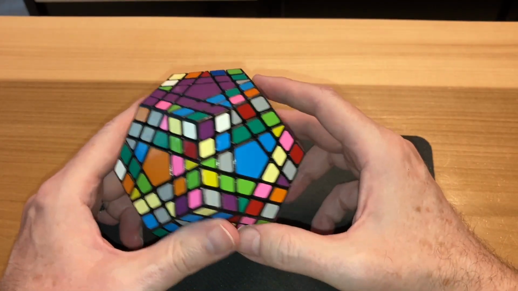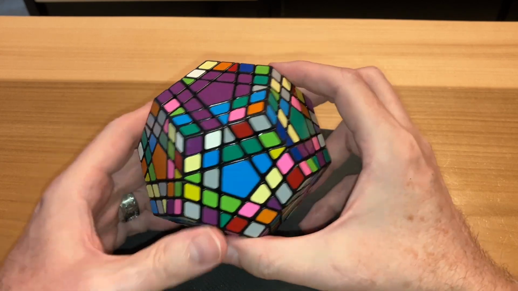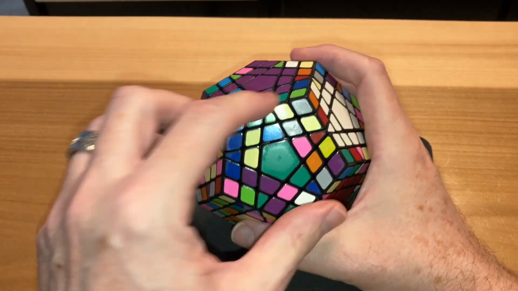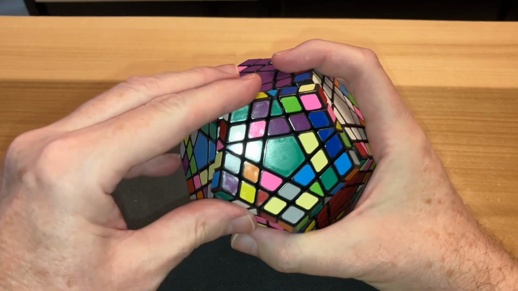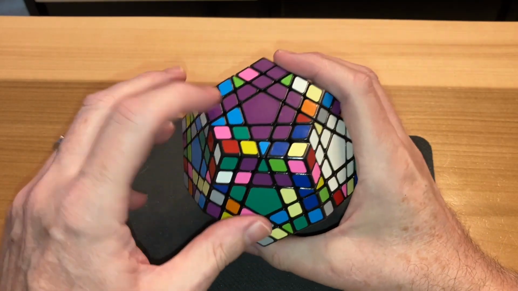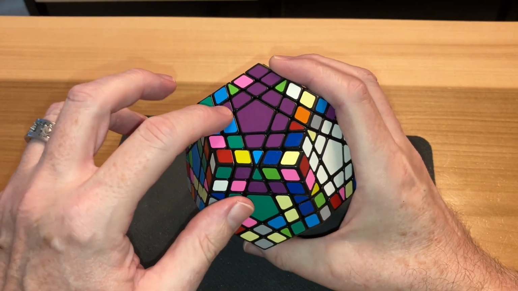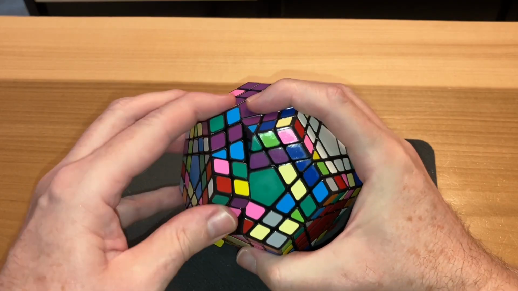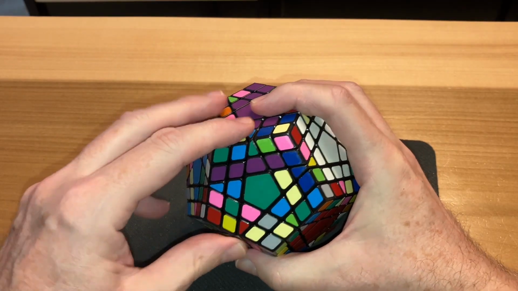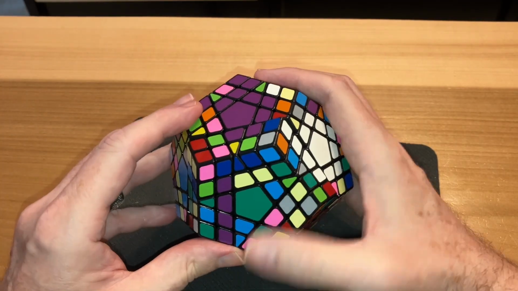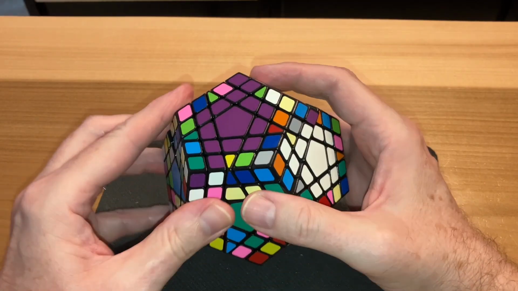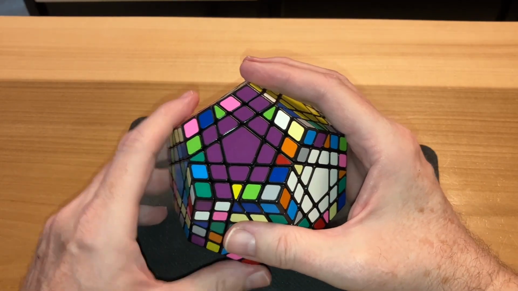So we have this, okay, so there's our purple, and our other part is there, perfect. So bring that up. So that's on the top like this. This is already where we want it, where this piece is sticking out. Bring that down. Gives us our 1x3 bar. Rotate that over like this. Bring that up. And the purple center is now built.